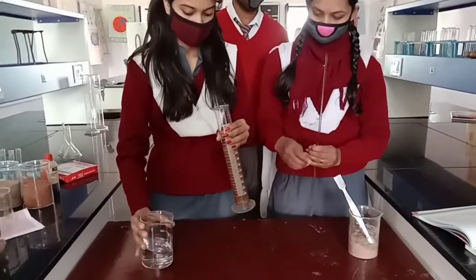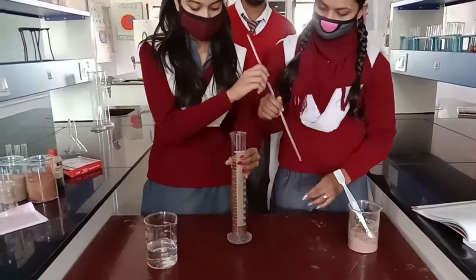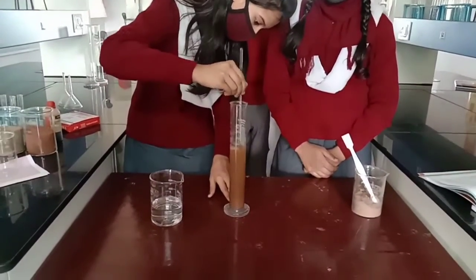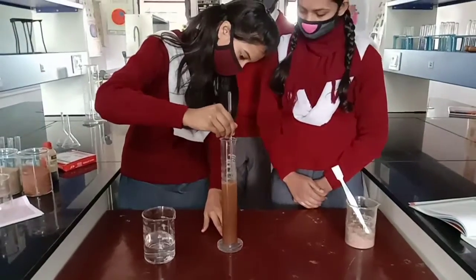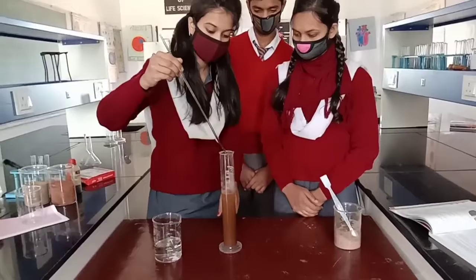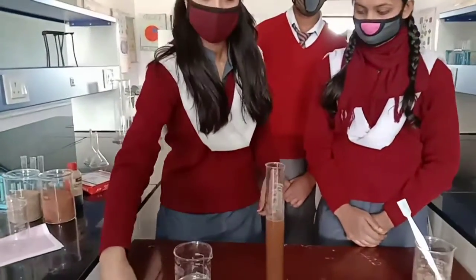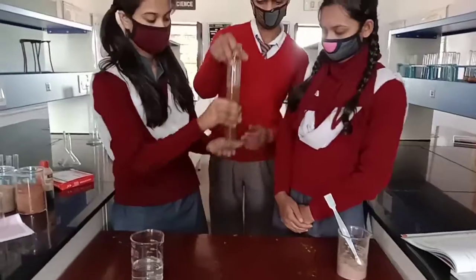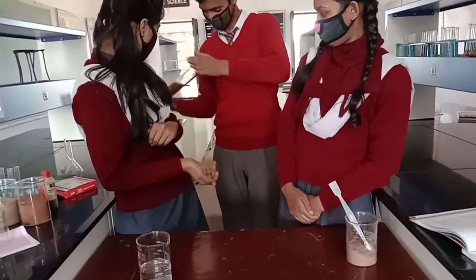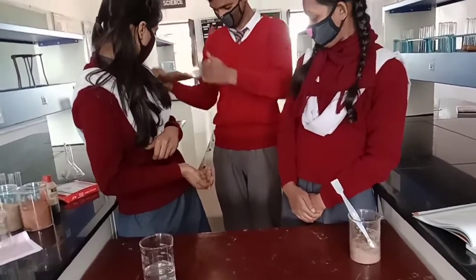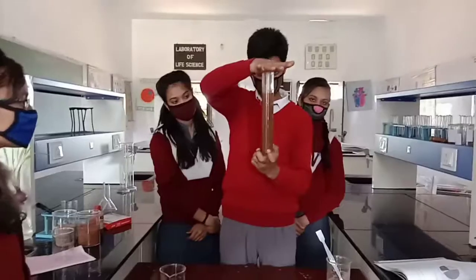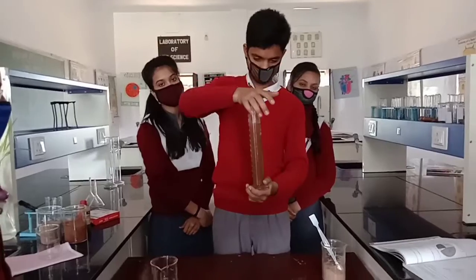We have poured water here, and with the help of a glass rod we can stir it like this. This is optional, we can do it like this, or simply shake it properly upside down. We can shake this properly so that the soil gets mixed well with the water.